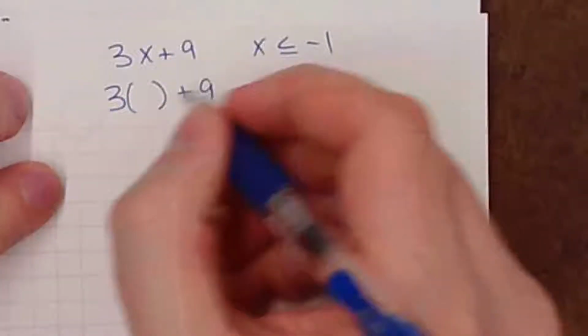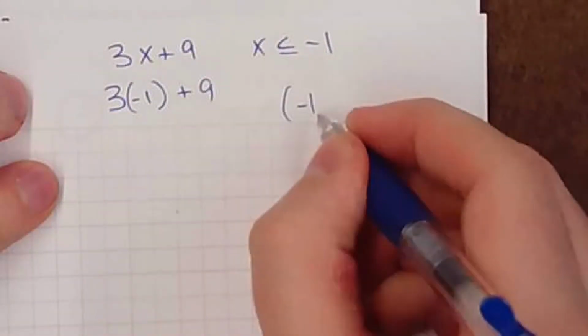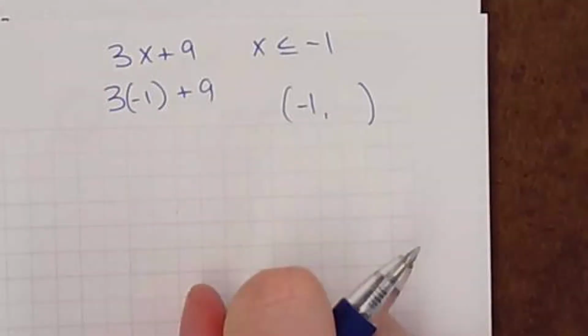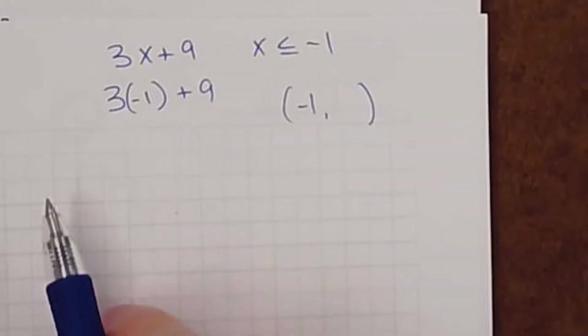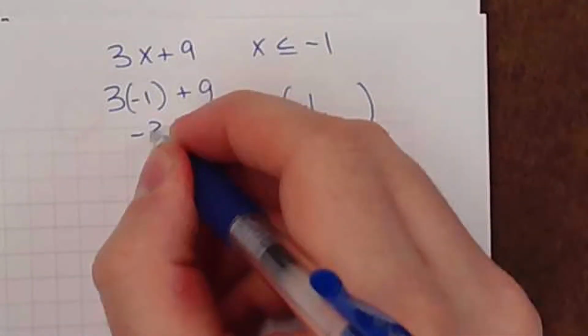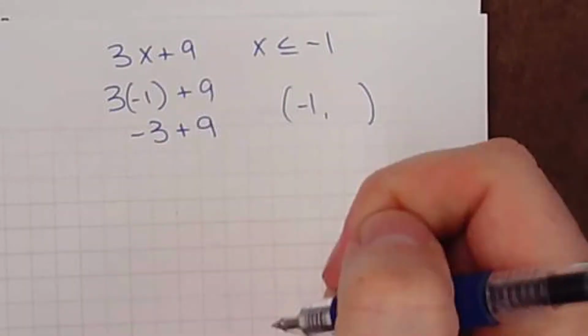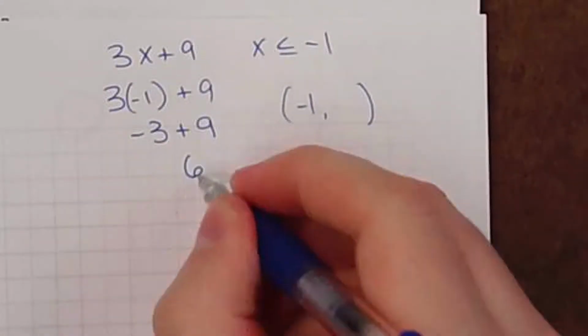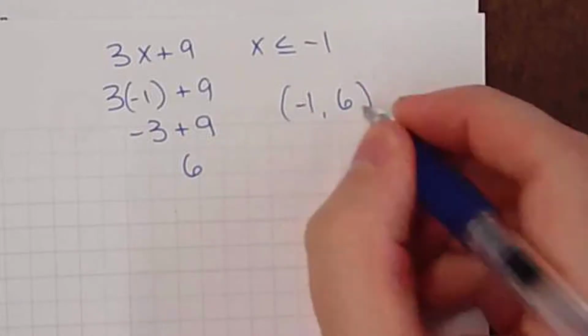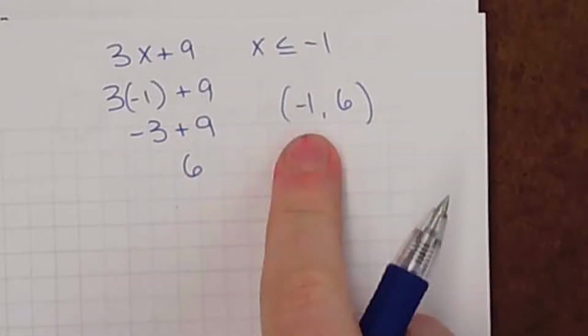So I plug in -1 here. I'm plugging in -1, that's the first part of my coordinate. And what I get is the second part of my coordinate. So I get -3. And when I add 9 to that, that's going to be 6. So I get -1, 6. And I'm going to plot that.